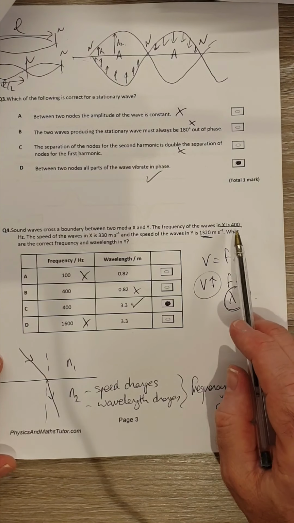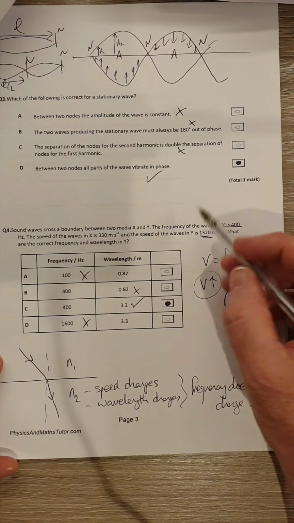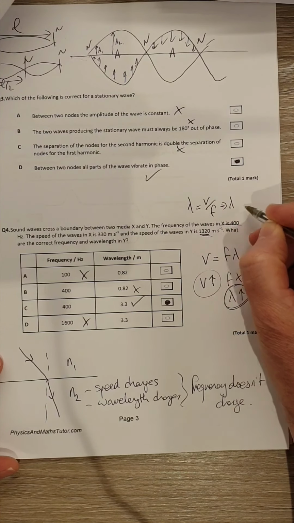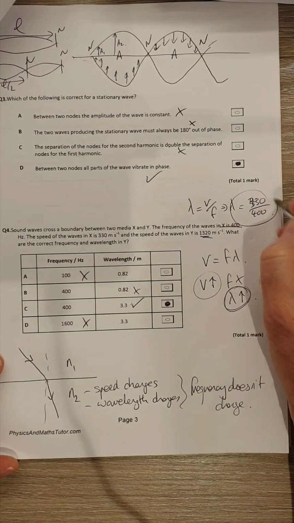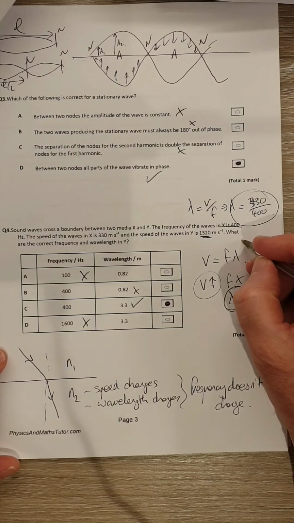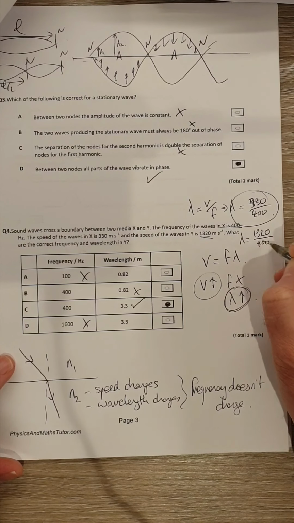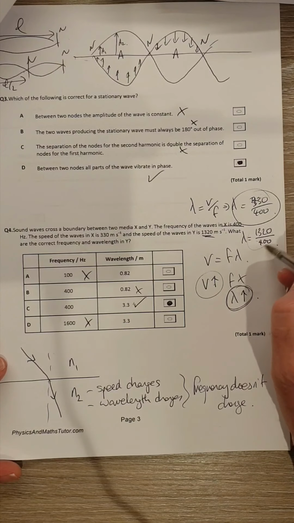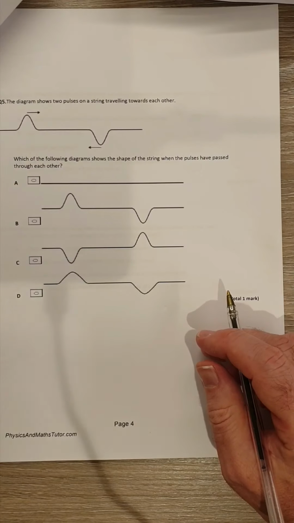What you could do to be sure, if you had time, is to say, well, speed is equal to frequency times wavelength, so I can use wavelength equals speed divided by frequency to give me the wavelength at the start, which is 330 divided by 400. And then the speed of the waves afterwards, the new wavelength, is 1320 divided by 400. And then I can get the ratio of those. I can work out what that wavelength is from that equation. Check that's the right answer.